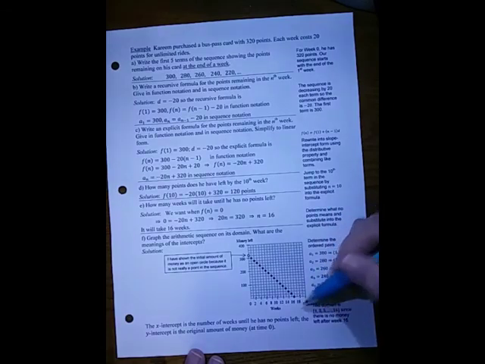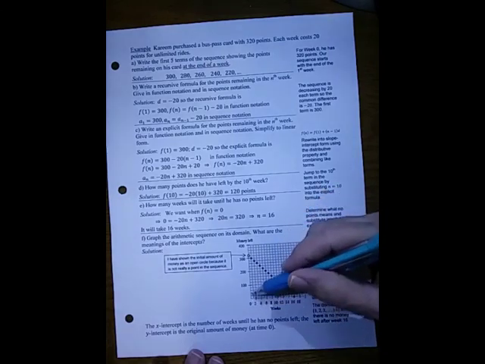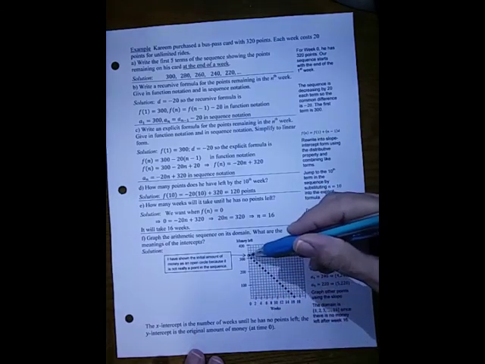This really couldn't continue past here because by this time we've run out of points and he can't keep taking off points. This would be the number of weeks until he had no points left. This would be before he started taking off. This is what he had originally as the amount of points.